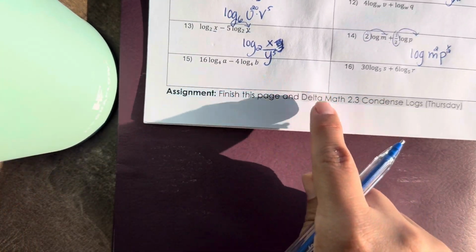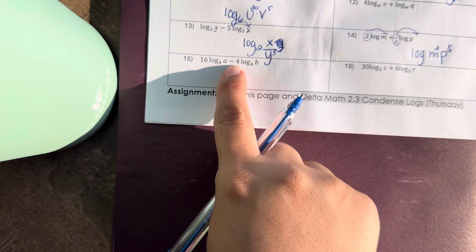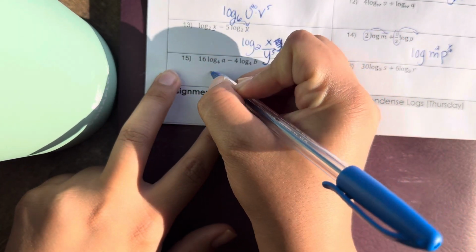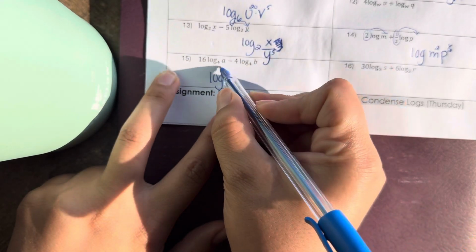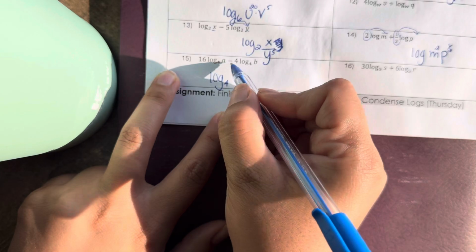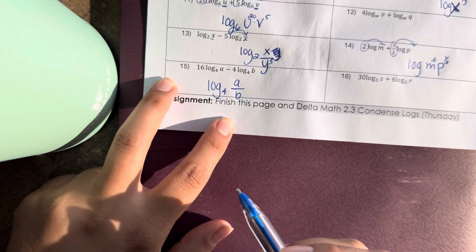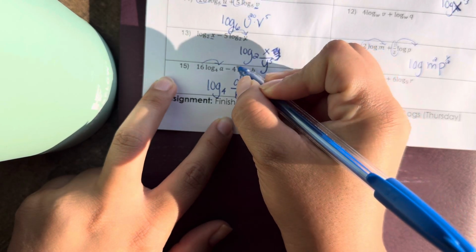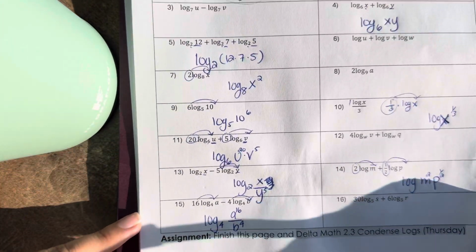You should be able to finish the last two. That's minus, what changes to division. That's a plus, what changes to multiplication. Okay, log base 4. See how they have a base 4? And it's a divided by b because it's a minus, so it changes to division. But then the 16 is the exponent of the a, and the 4 is the exponent of the b. There you go. So you guys can finish the rest of the page.